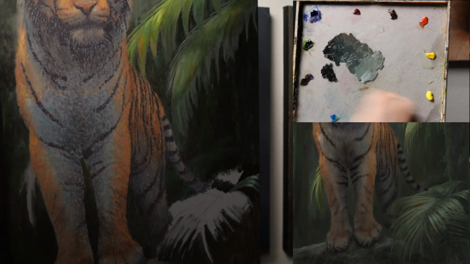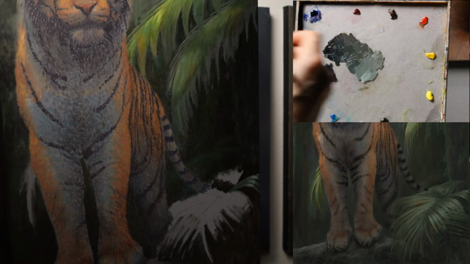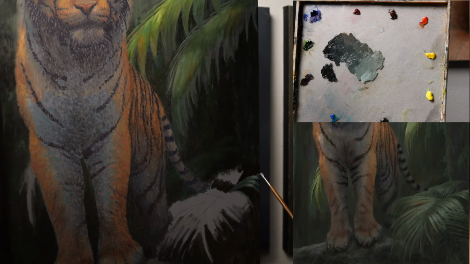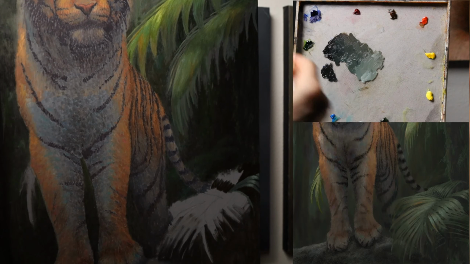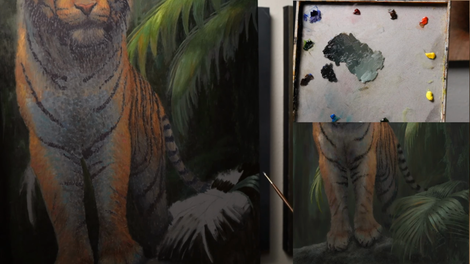Yeah, so I have a method for painting, but it's definitely not strict. I have no problem with making changes to the method that I use, trying something different, if the subject matter warrants it. If what I'm looking at, I think I could use a different method that is more efficient, I'll definitely do it. No problem.